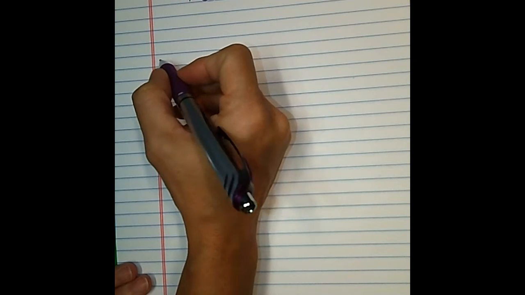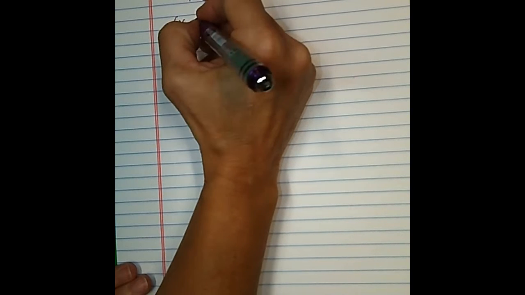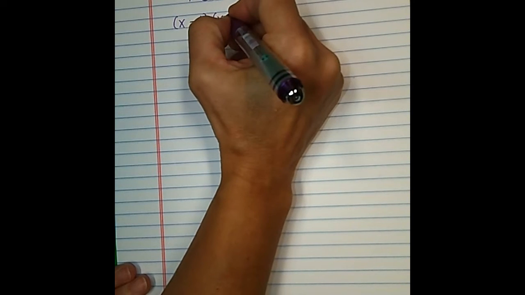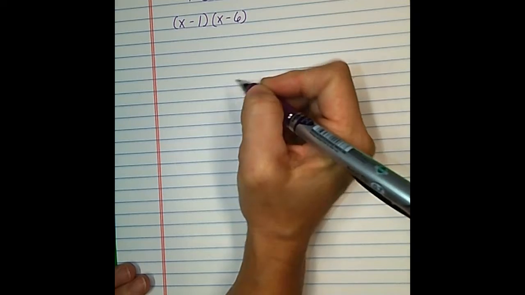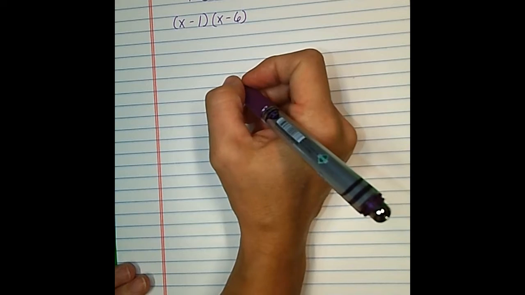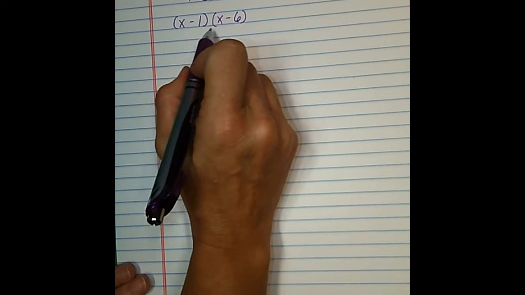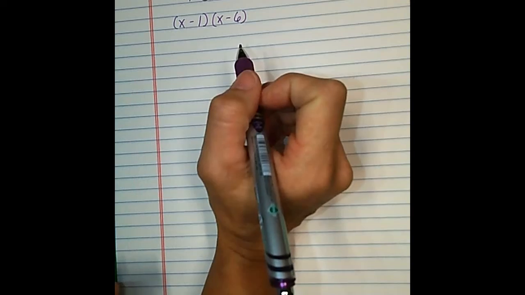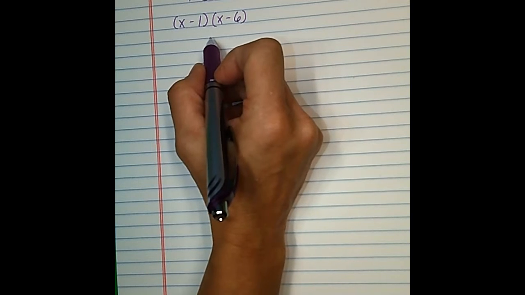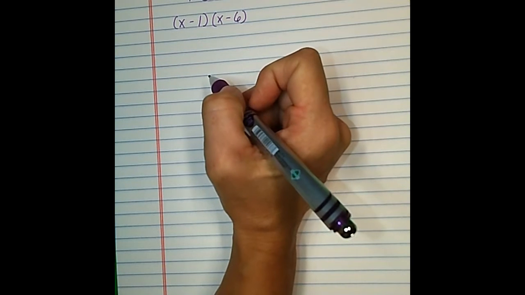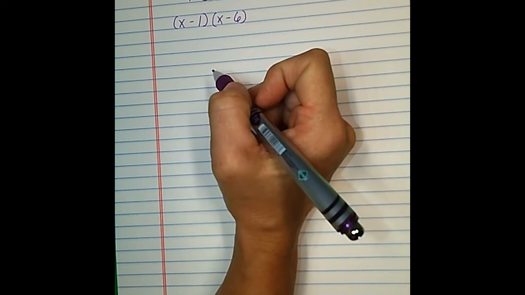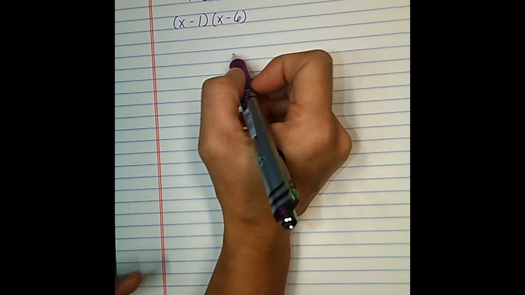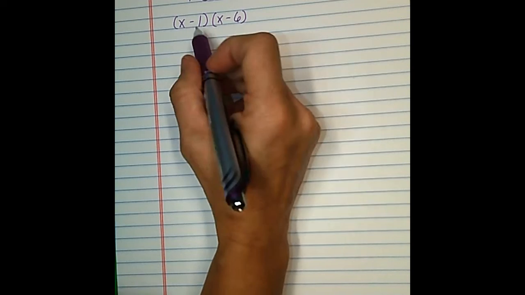So I want to talk to you about FOIL method. That's when I have a product that's already factored, and I'm going to use the one that I solved for in my previous video. So say I factored and I got all this and I'm unsure, or you're given this and told to put it in quadratic format, or multiply, distribute. There's many ways of wording it. We're going to use FOIL method.